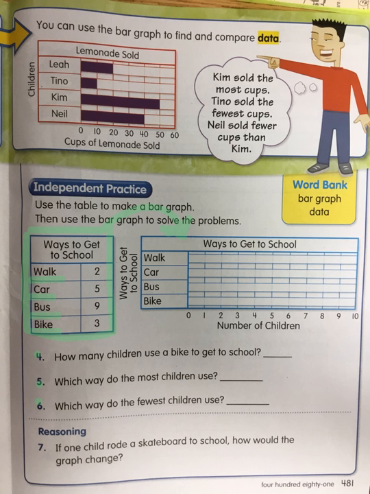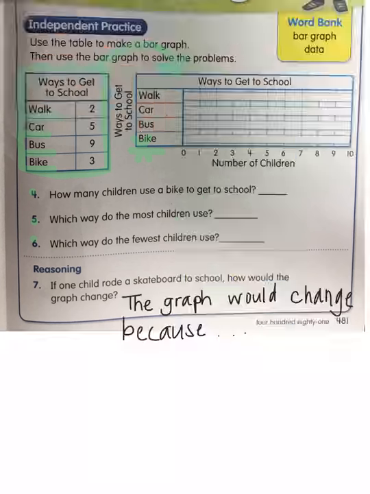Okay, make sure that this is filled in. That's the important part. Number 4, how many children use a bike to get to school? Number 5, which way do the most children use? And number 6, which way do the fewest children use? Number 7, answer this. This is reasoning. If one child rode a skateboard to school, how would the graph change? Write your answer in a complete sentence. The graph would change because. There's your sentence starter. Go to the back.